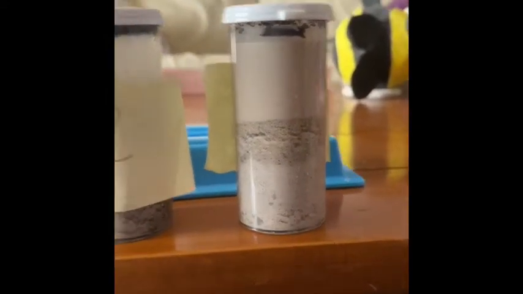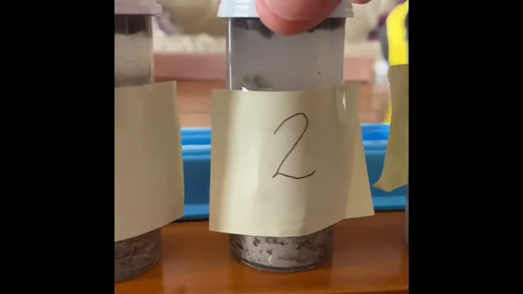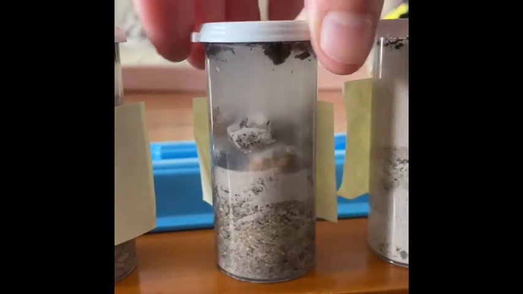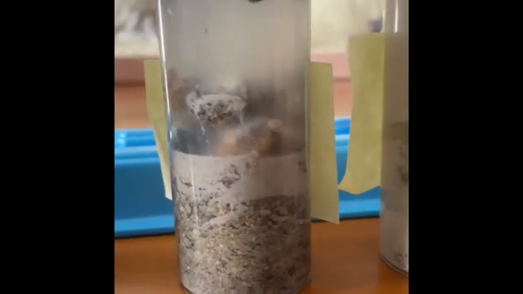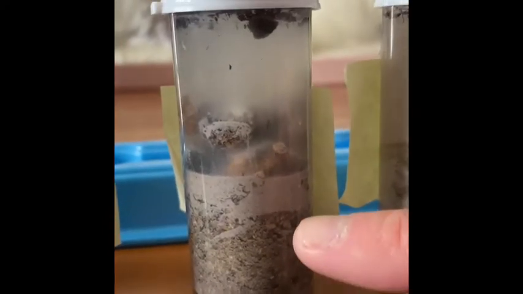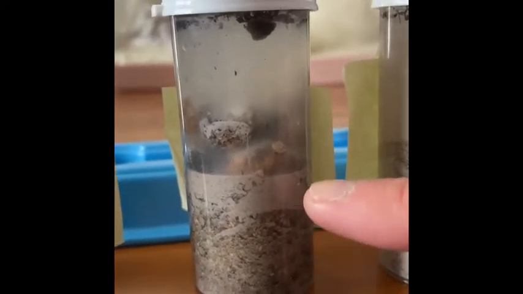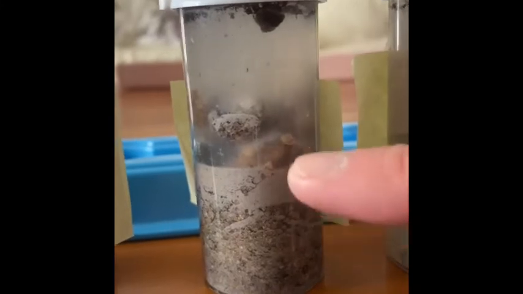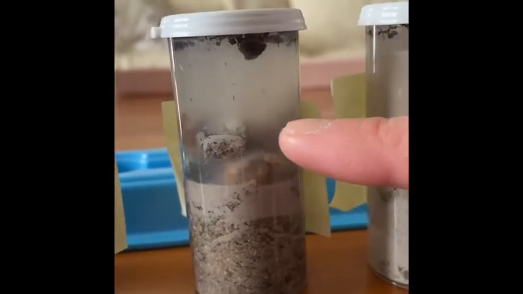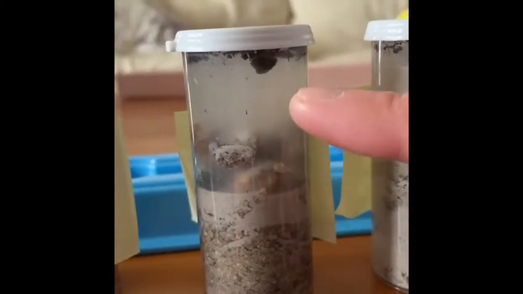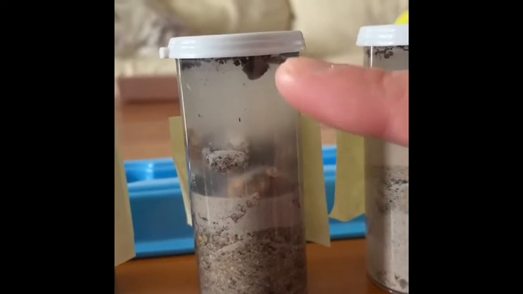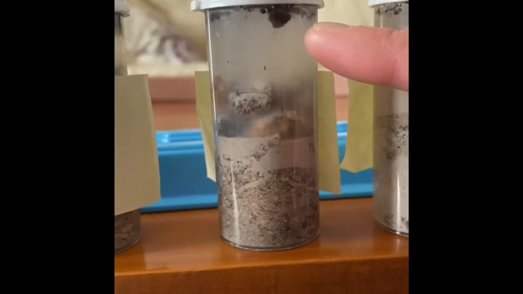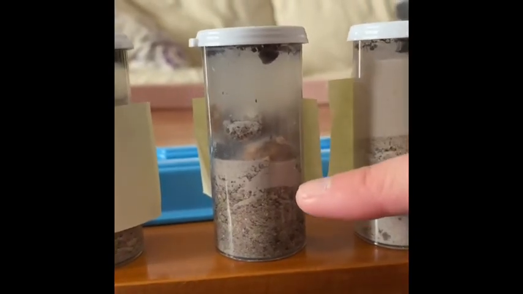Okay. Soil number 2. Cool. That's so cool. So it's sandy on the bottom and a level layer of lighter material. And then you could see some bigger rocks at the top and the hazy water and then some black material at the top. So draw what you see for soil number 2.